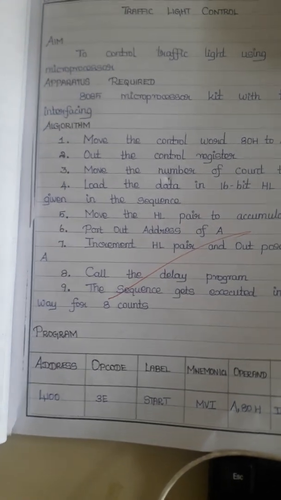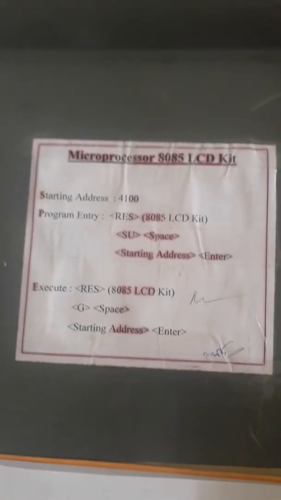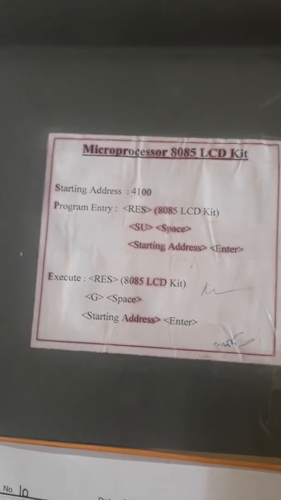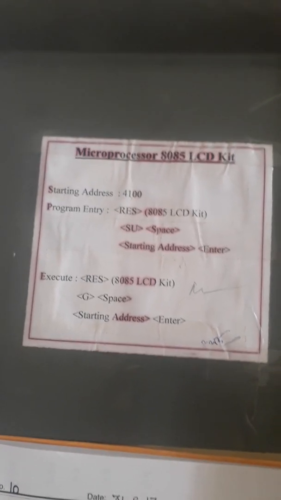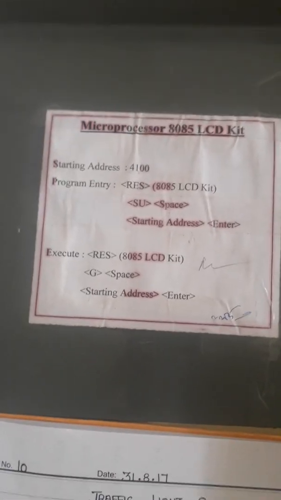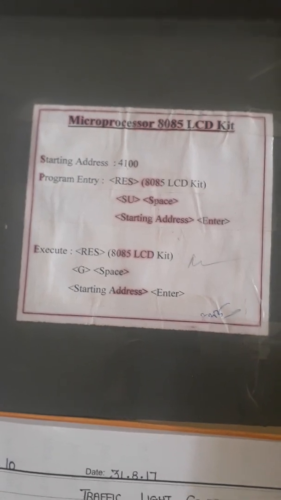Its program starts at address 4100. To enter the program, you have to press program entry. The starting address is 4100, so we use this address to write the program. The procedure for program entry is SU space starting address and then press enter.